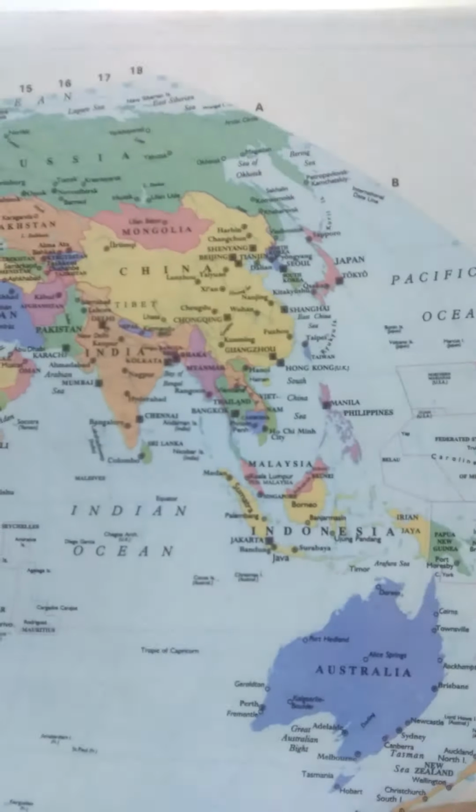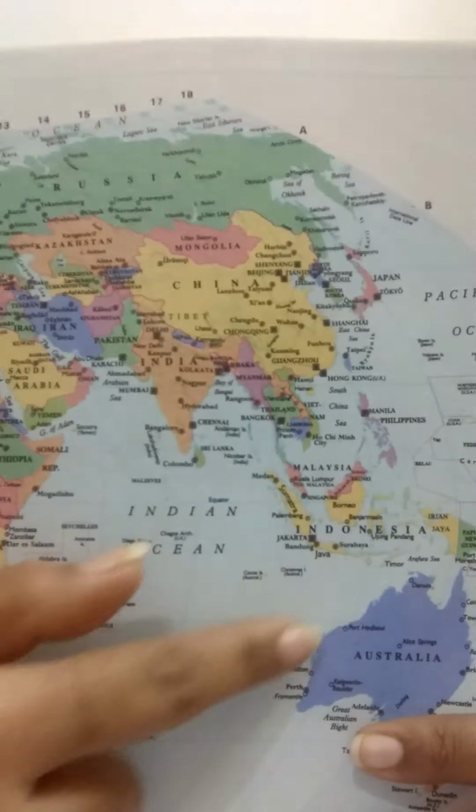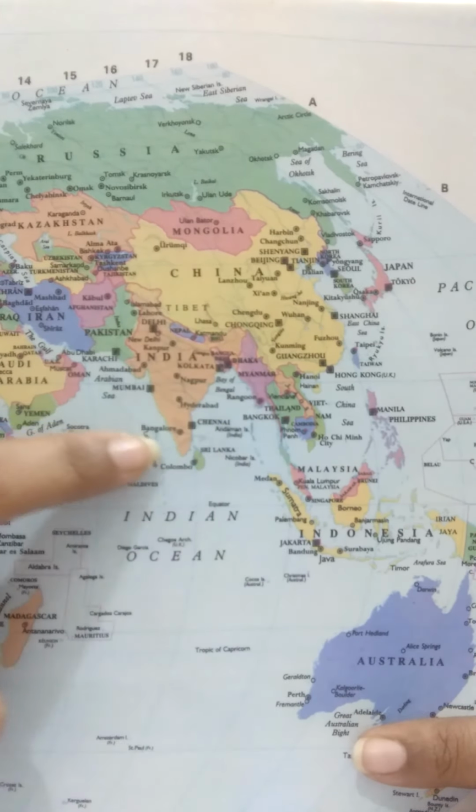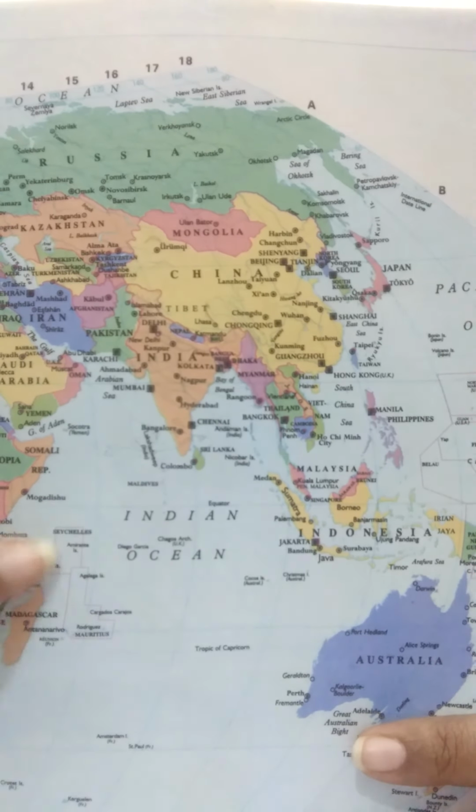Okay. So now, next ocean. What is the next ocean? It is on the next page. That is our Indian Ocean. Now this Indian Ocean is named after the country India. Very good. Why is the Indian Ocean named after the country India? Here the Indian Ocean lies. I hope you can see it. This is India and this is the Indian Ocean.